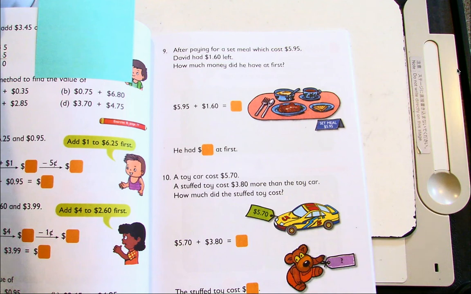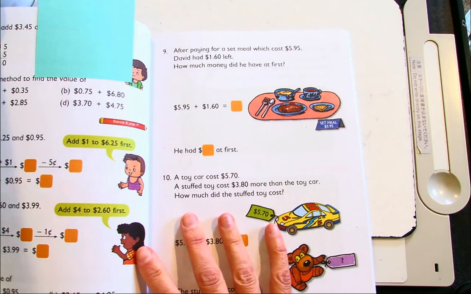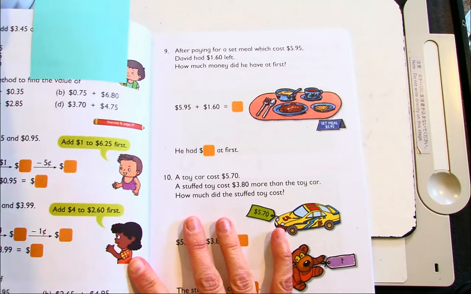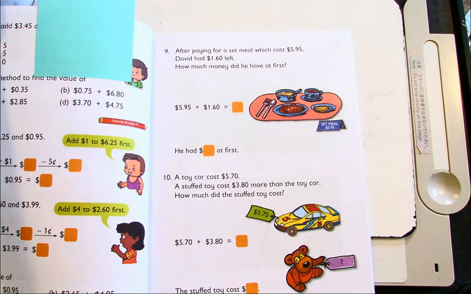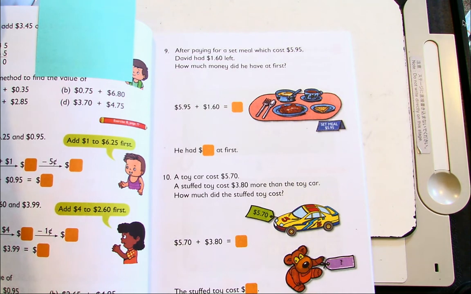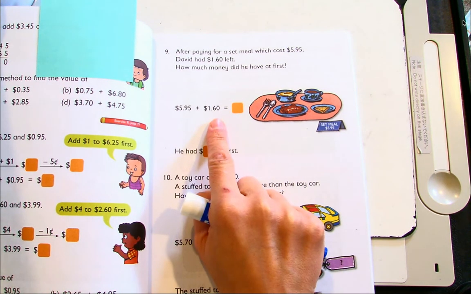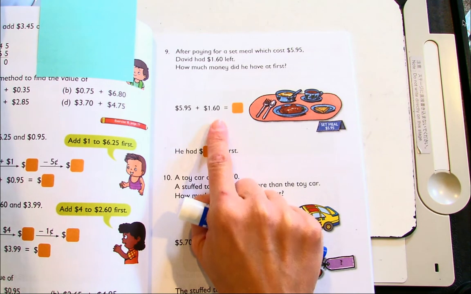Hello, second graders. I would like to show you a little bit about solving some word problems today. So, today is Monday and it is April 13th, and we are going to practice solving some word problems that have to do with money. So, let's do a couple examples together.